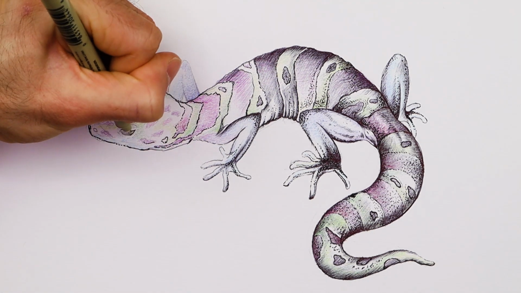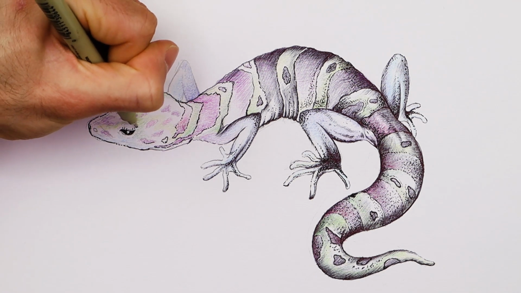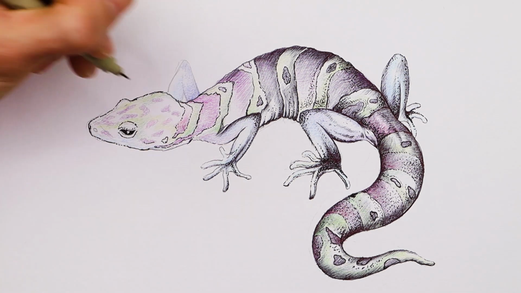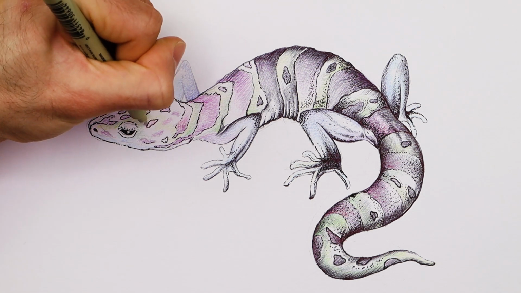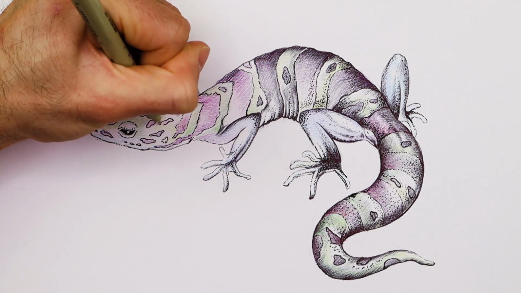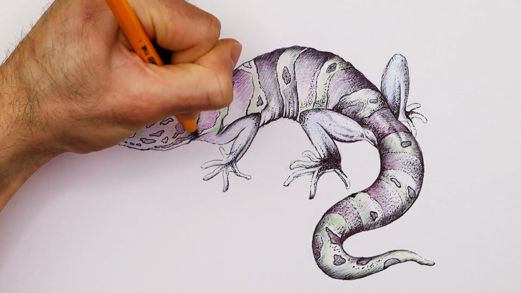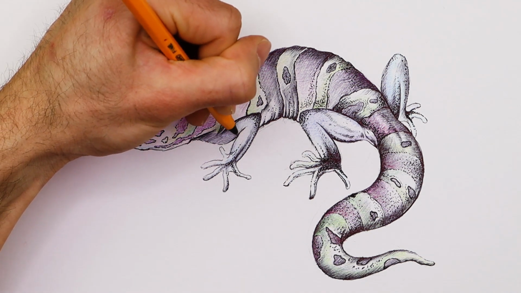But otherwise, guys, make sure you go through your entire lizard drawing, tweaking any little details as you feel necessary. As long as you keep consistency throughout the lizard drawing, you should end up with a realistic lizard drawing. But otherwise, guys, that is the general process of how to draw a realistic lizard.